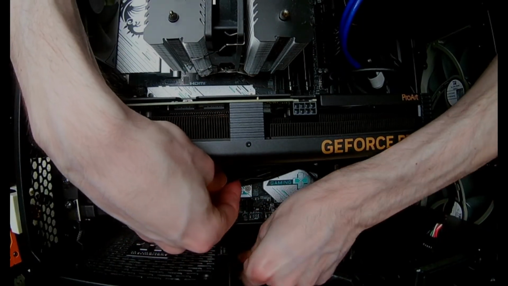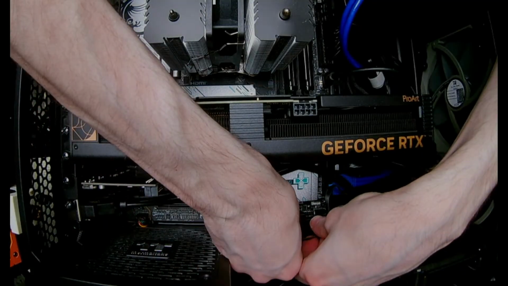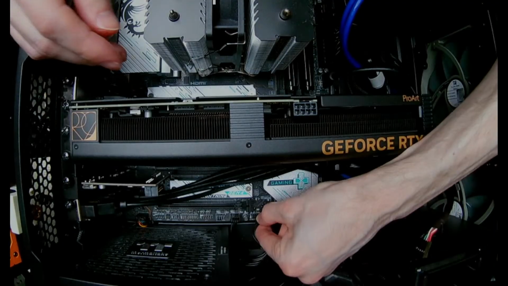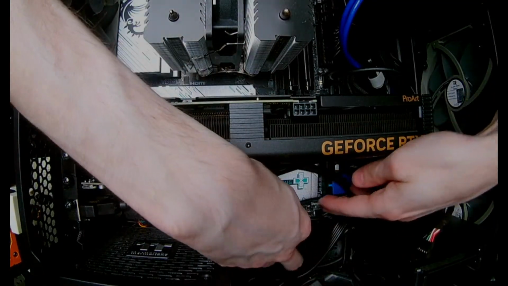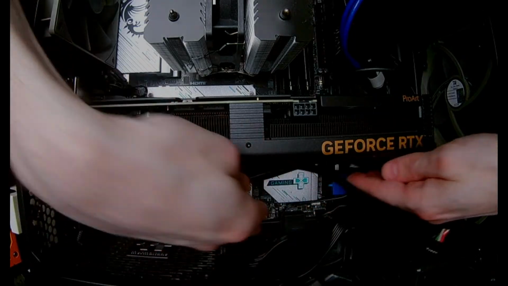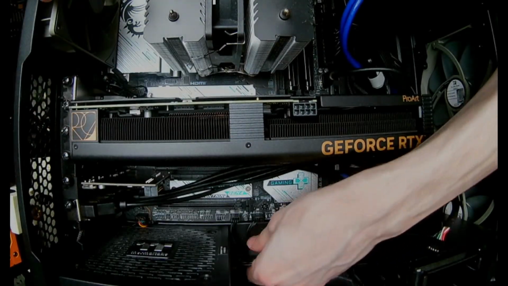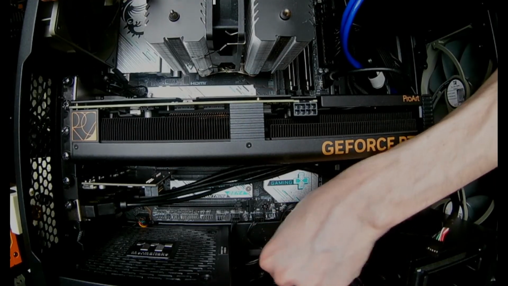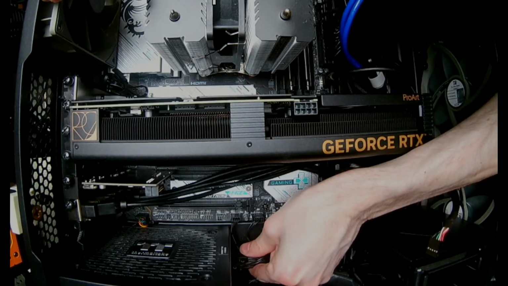Yeah, I'll put this one over here. So that one's for the front panel. And then, what is this cable? I could disconnect this and just rearrange it a little bit.